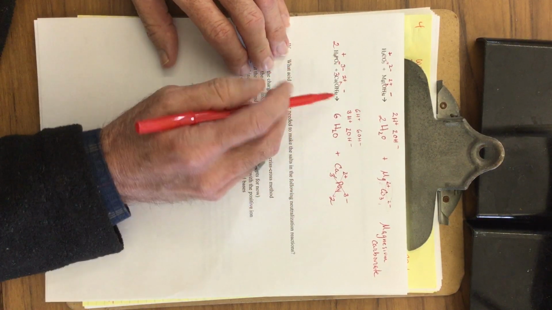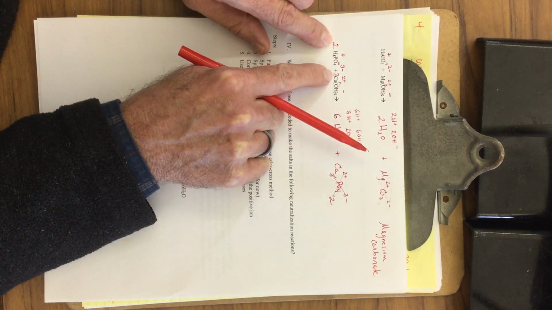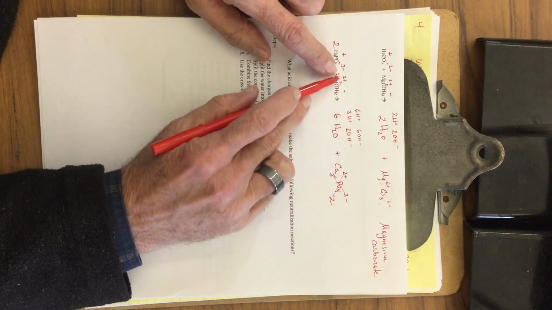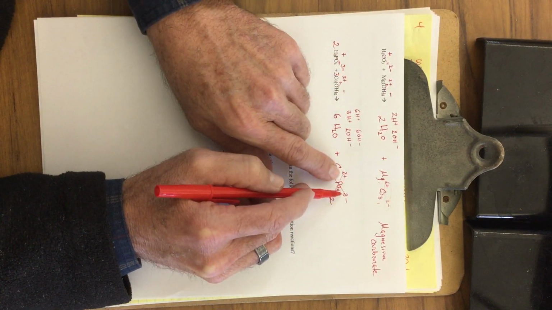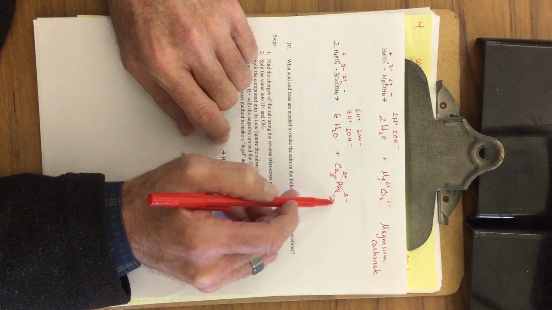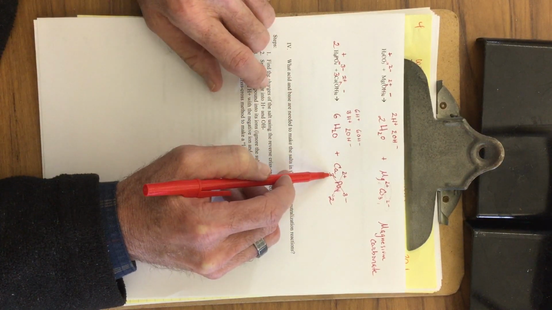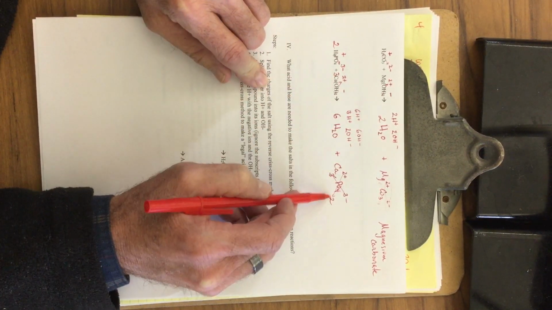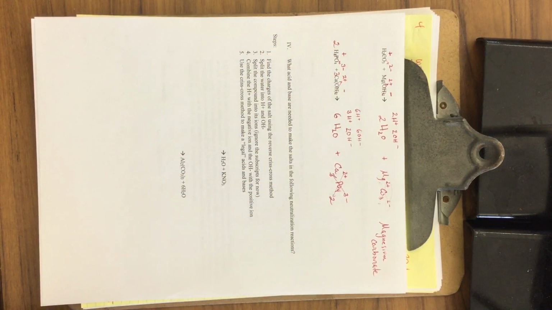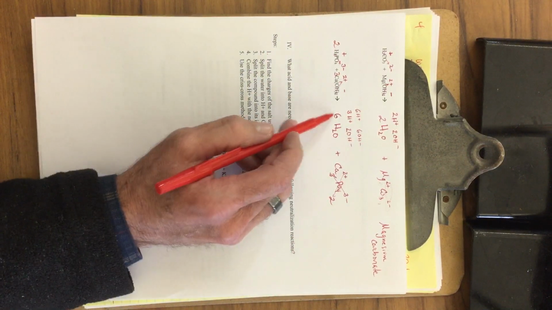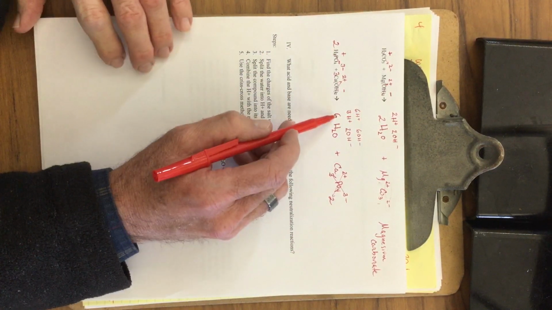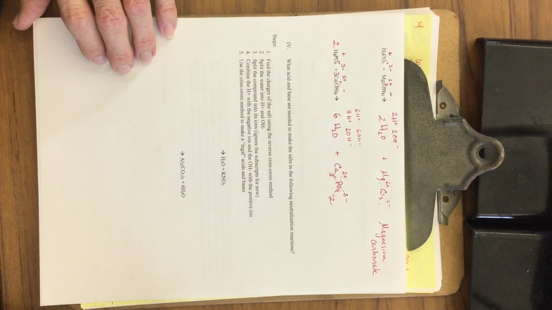I do. And if you had difficulty doing this over here, if you had the correct ions like this, and when you transfer them over here, when you do the crisscross, this should tell you also what the coefficients should be for that equation, which would also help you determine the number of water molecules as well.